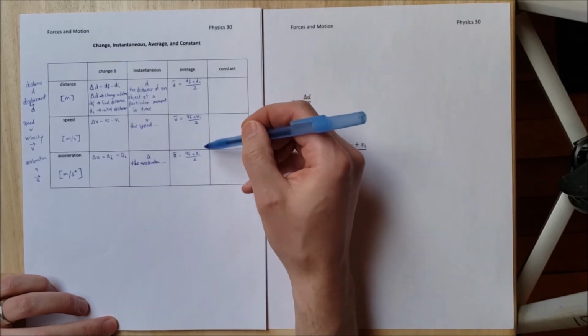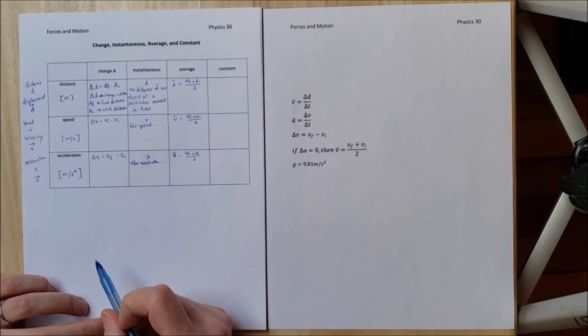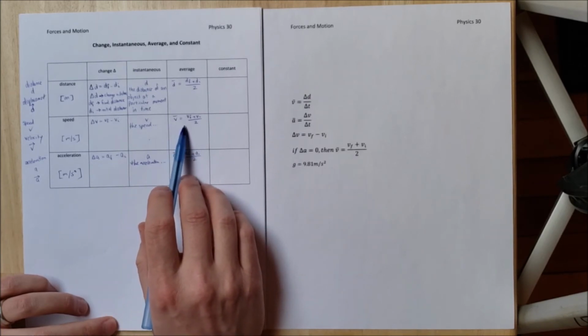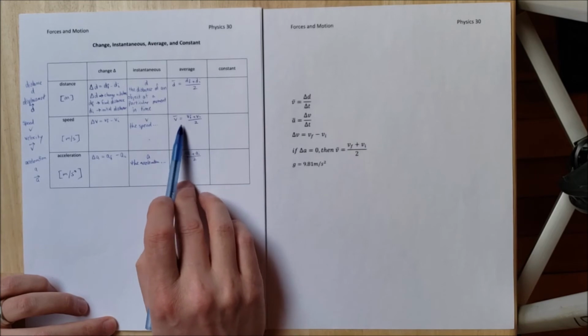Now, I left a little bit of space here because this implies something, especially with speed, because we'll be talking about speed a lot. So this is only true.